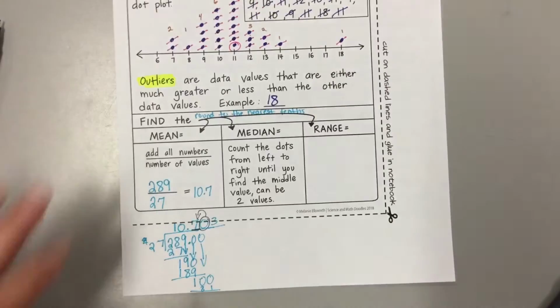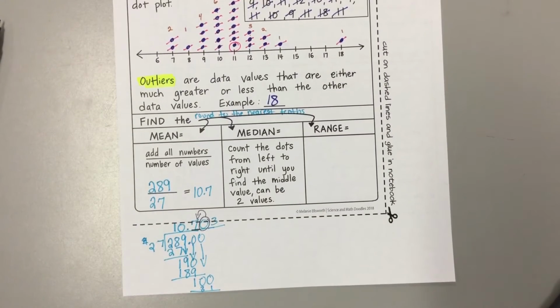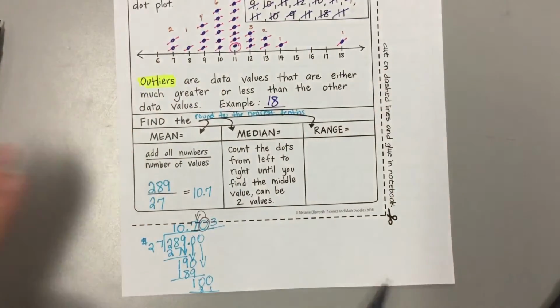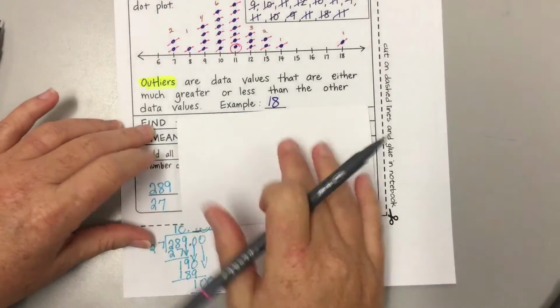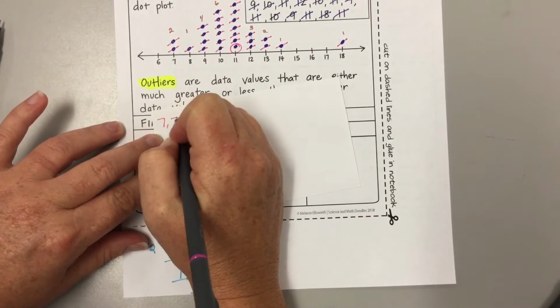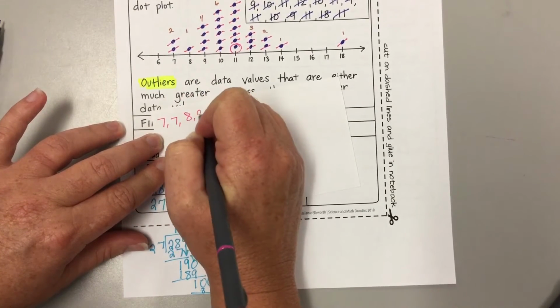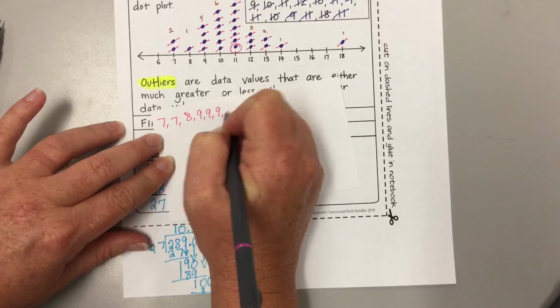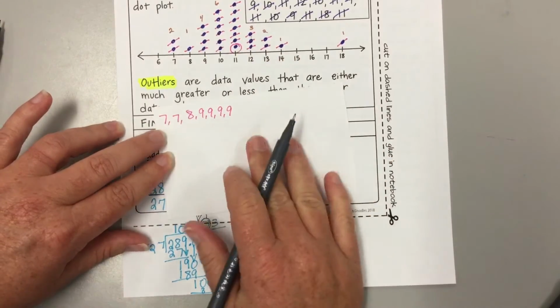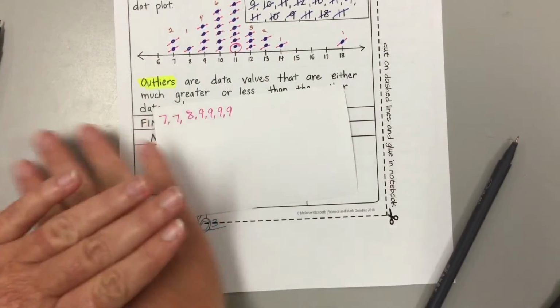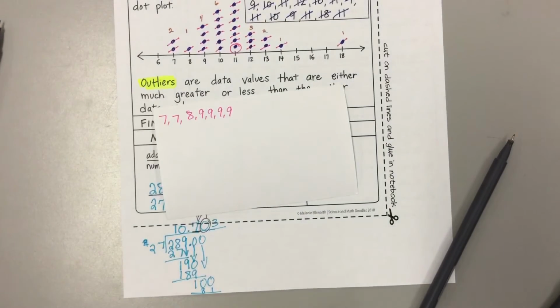What is my middle number? 11. What? That makes no sense. So don't I go out this way and come in, right? If I were to write all of these numbers out, I would have 7, 7, 8, 9, 9, 9, 9, right? And I would continue on, right? That's a lot of numbers for me to have to write out, correct?